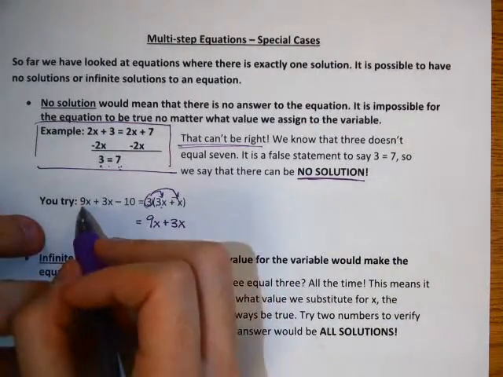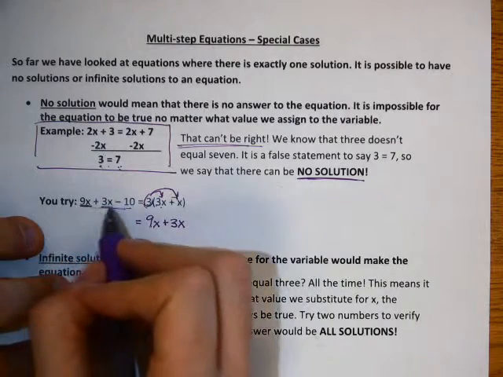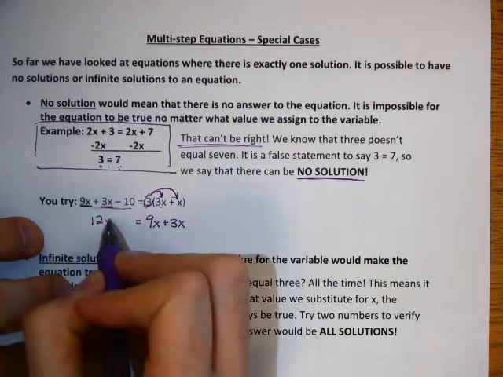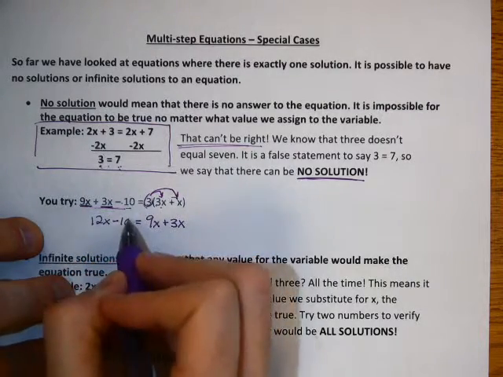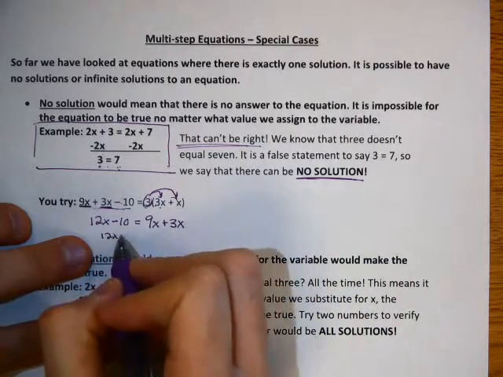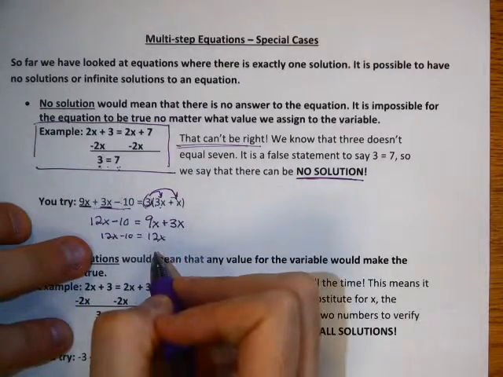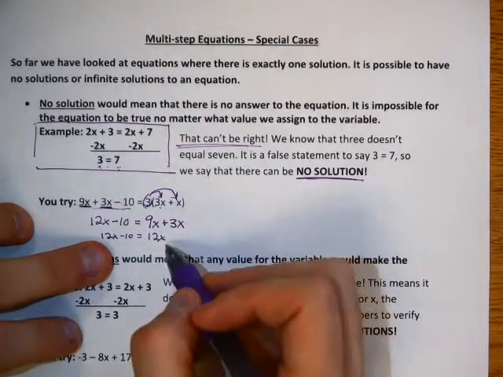Over here, we're going to combine our like terms as we simplify down. So 9x plus 3x, same variable, same exponential power, so that's 12x. Minus 10 doesn't have an x in it, so we can't combine it, so we're just going to keep it. Combine these like terms, so I get 12x minus 10 equals, again, 12x. We have variables on both sides of this equation.